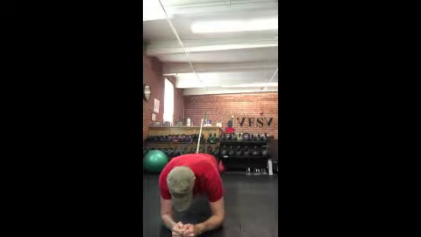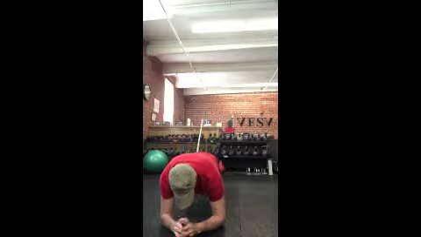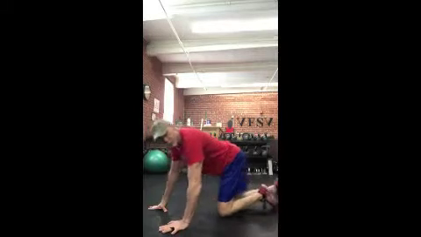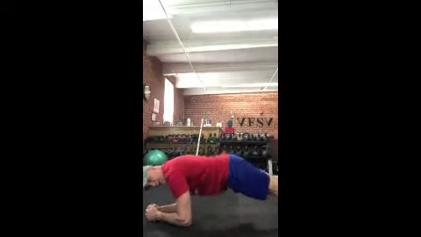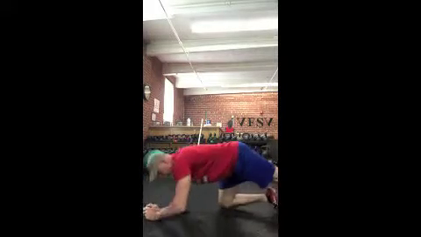So again, if you're not familiar, planks, here, right? Keeping everything nice and tight. The idea is squeeze things tight. Squeeze your butt cheeks tight, your quads squeeze tight, your abs are braced. In the beginning, especially if you're dealing with kids, and I'll show you from the side, plank, right? Boom, here.